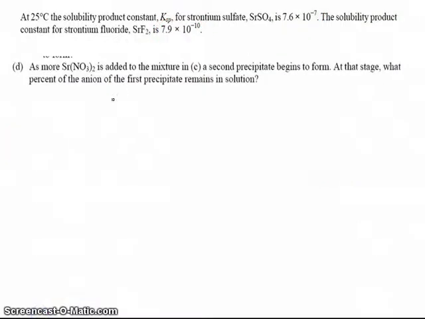Alright, moving on, part D says that as we continue to add strontium nitrate, eventually we get the second precipitate, which would be our strontium sulfate, to form. At that stage, what is the percent of the anion from the first precipitate remaining? Well, the anion from the first precipitate means fluorine. So the percent of fluorine remaining when SrSO4 forms is what? That's my question.